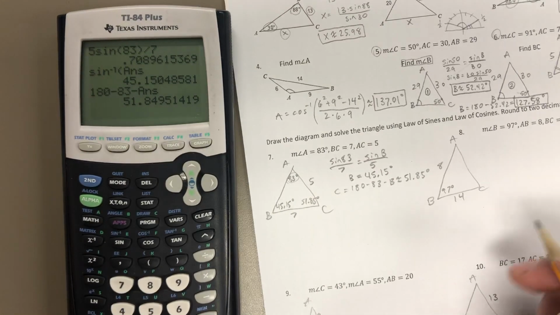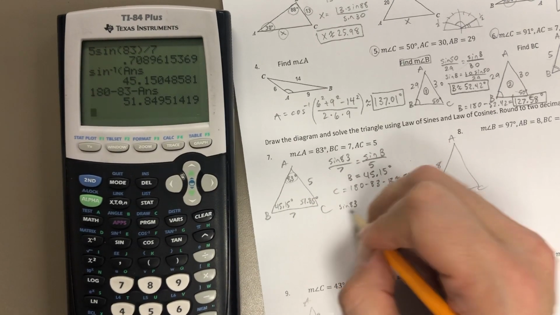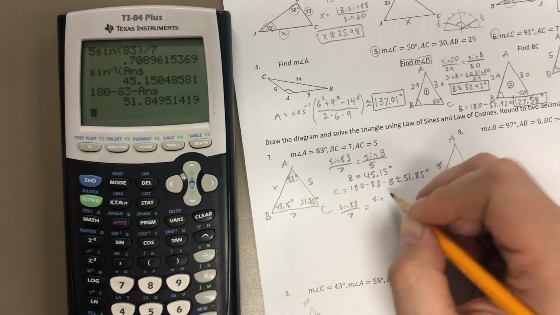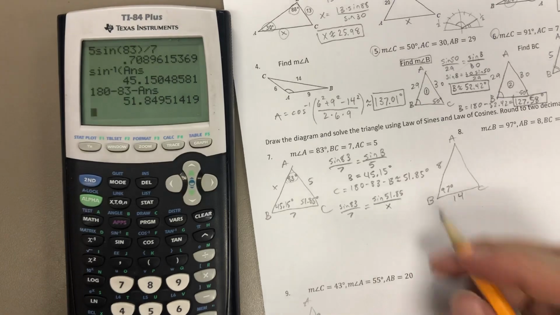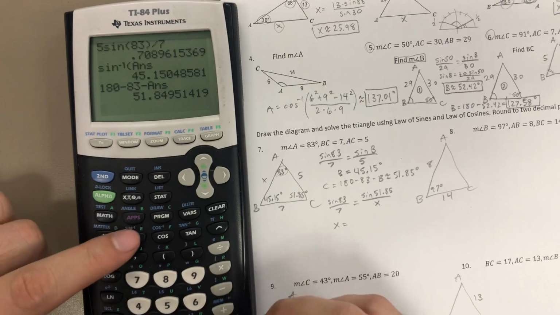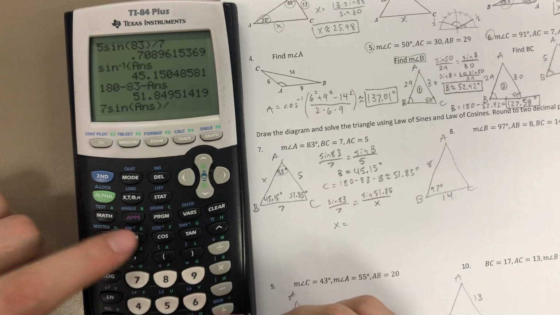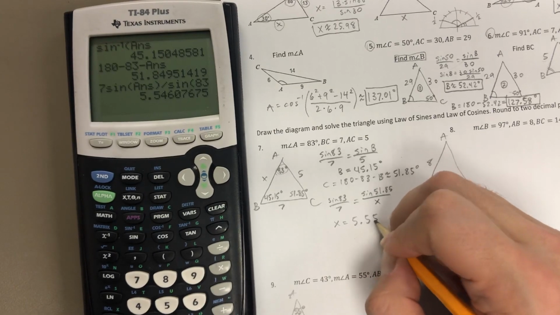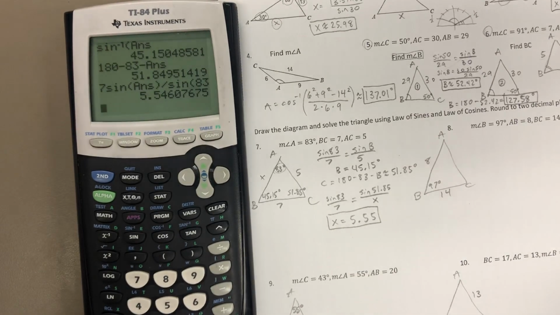So what I can do is just use the law of sines for this. So I'm going to use the sides that I'm given still, so sine of 83 and 7, and then solve for this missing side. Let's call it x. So I use the sine of the angle C, 51.85 approximately, over x, and then I cross multiply and solve again, and I get my x value. So using my calculator, that's going to be 7 times the sine of the angle that we just got divided by the sine of 83, and we get a side length of 5.55. So there's our last little side there. Okay, and that's it for number 7.